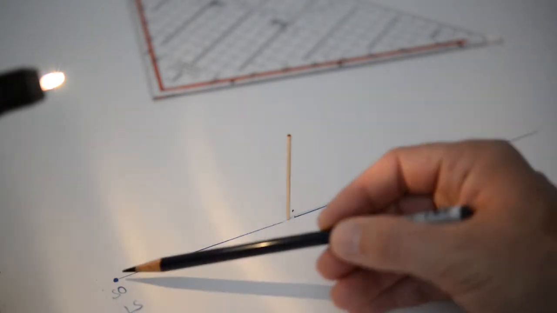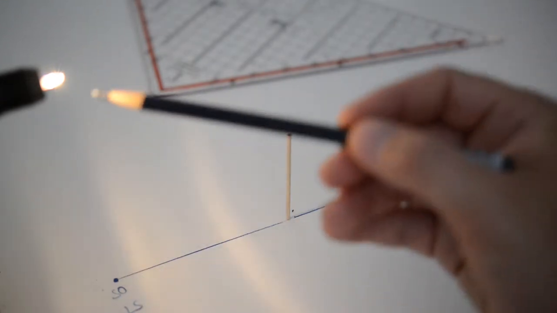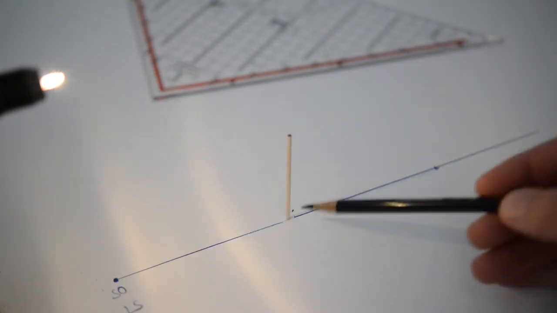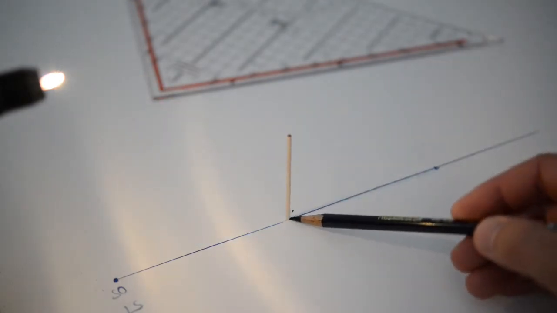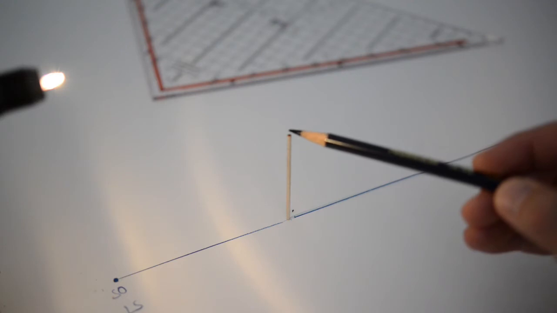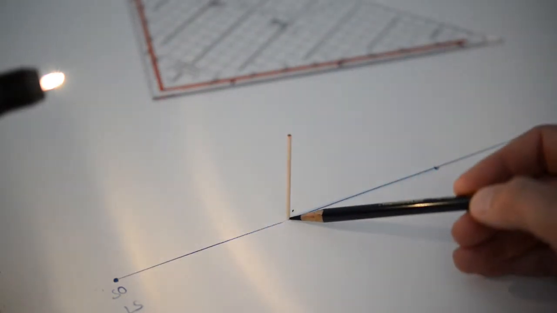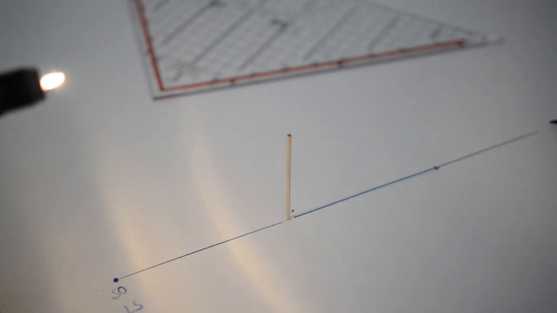Again, we need the shadow origin. We need to know where the light source is sitting relative to the ground. Then we need to know where the stick touches the ground and where the top of the stick is. Then we can draw a line from the shadow origin through the base of the stick. We know now the shadow direction, so this is the direction.